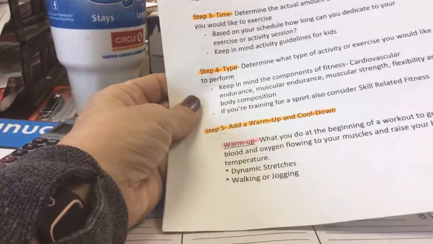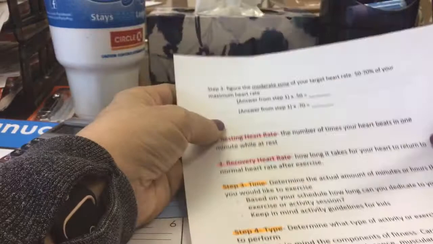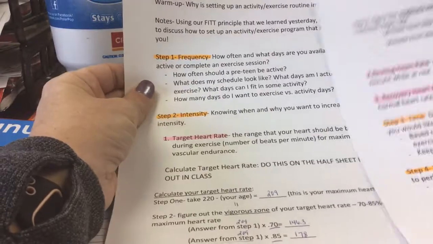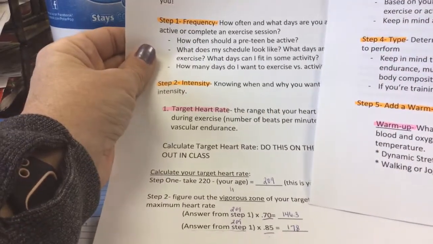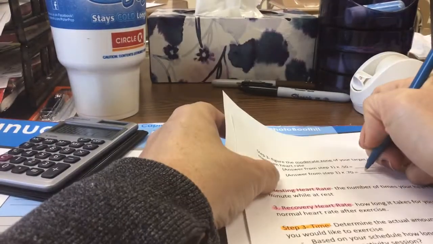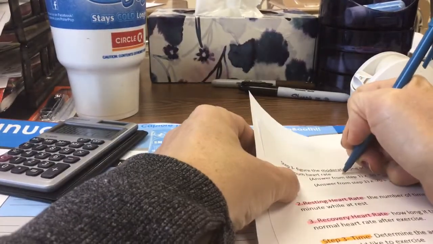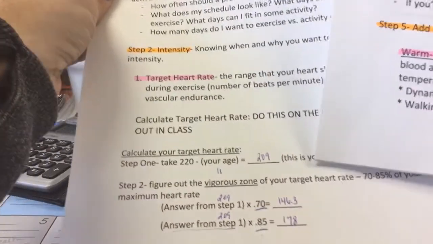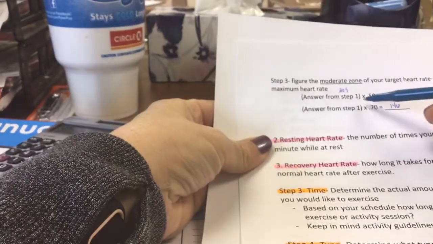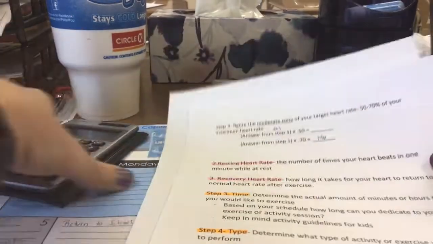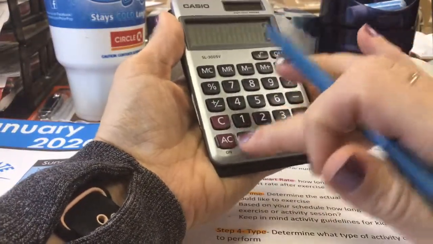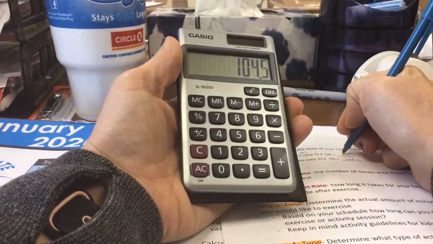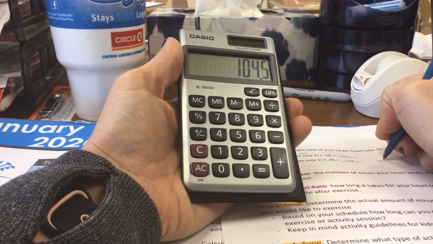Let's do our moderate zone. Our moderate zone is a little bit easier because we already have one answer, because we're going to go to 0.70 again, which we did on our last sheet, which was 146.3. So we're taking our answer from step 1 again, which is 209. Okay, that's 220 minus your age, and you are multiplying now by 0.50. So you're basically taking 209 and doing it in half. 209 times 0.50 equals 104.5. So we'll just round that up to 105. So that's your moderate zone.